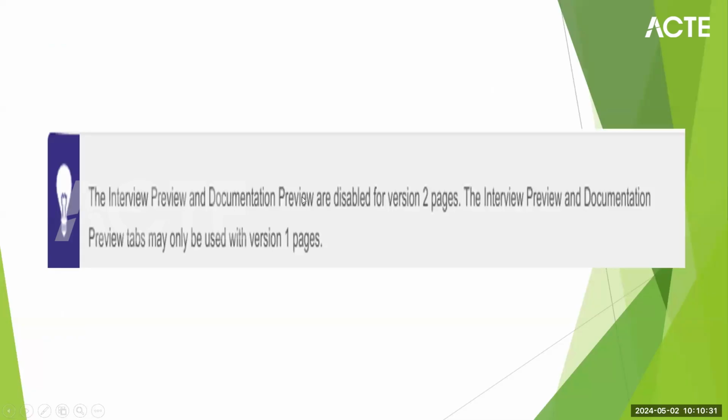The interview page and documentation preview are disabled for version 2. As I already told you, in the older version itself, the interview preview and documentation previews are available, as tabs.